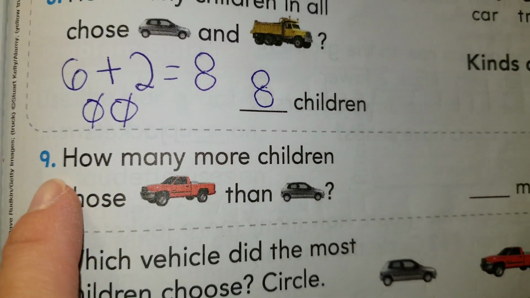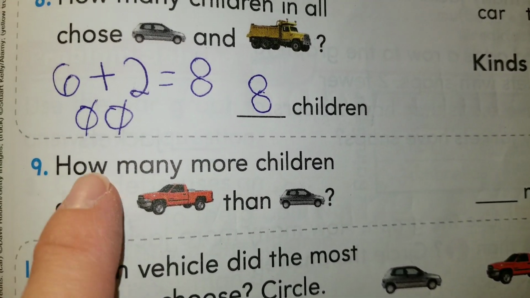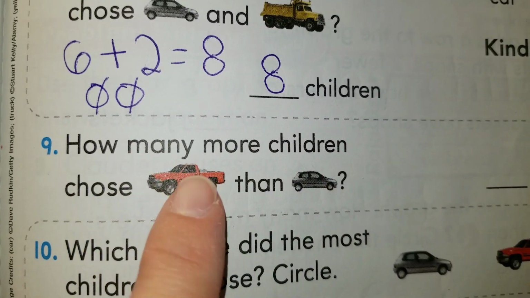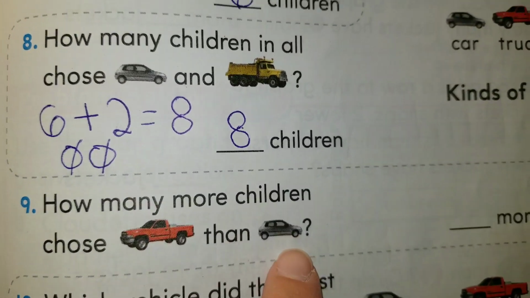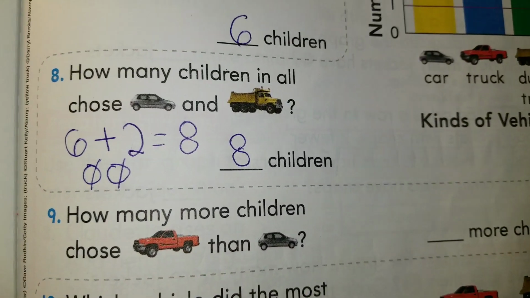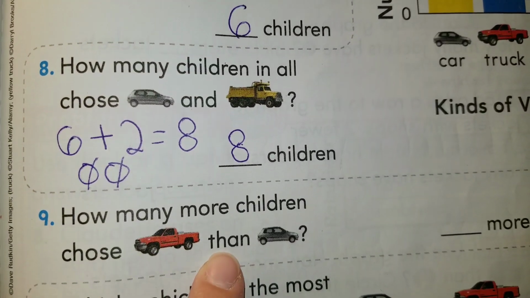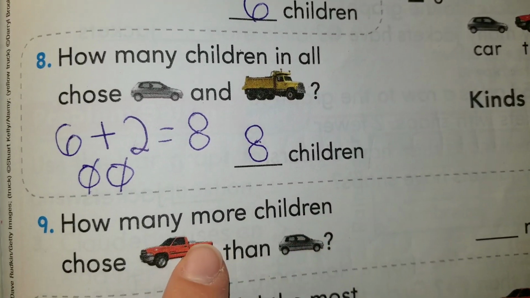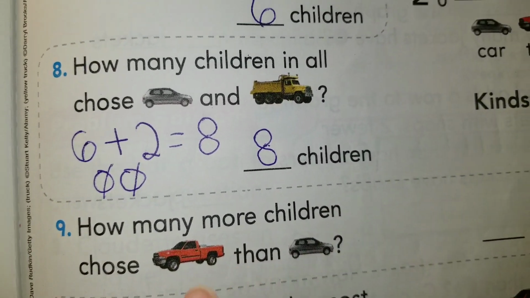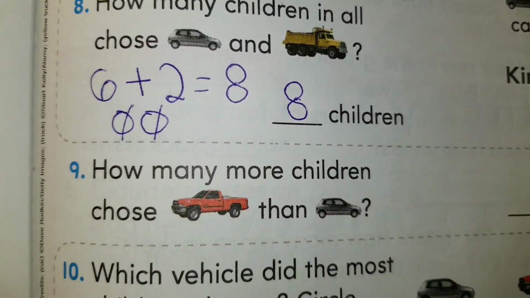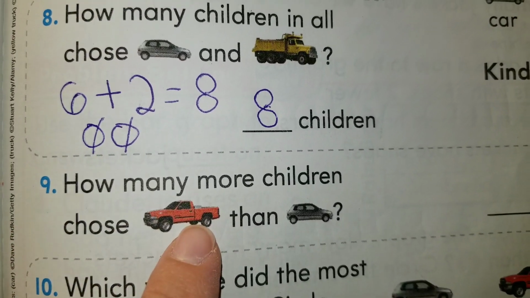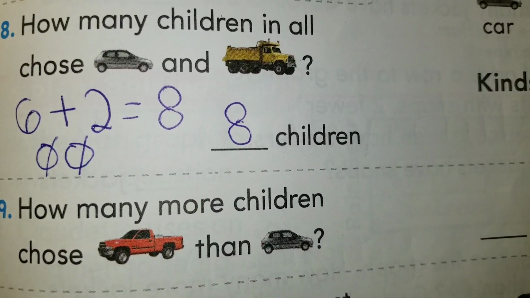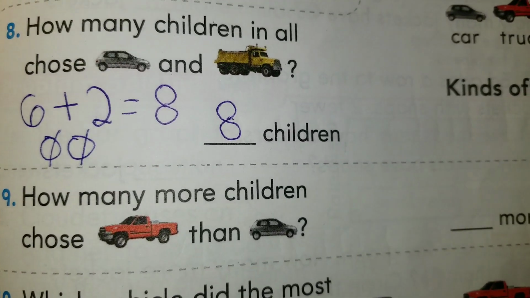Alright, so we're moving down to number 9. Number 9 says, how many more children chose the trucks than cars? The pickup truck than the car. Do you see the word and here? No, right? So that means that we're not adding them. We're not putting them together. They don't want to know how many, they want to know what's the difference. They want to know the difference between the truck and the cars. For that, we are going to take away.